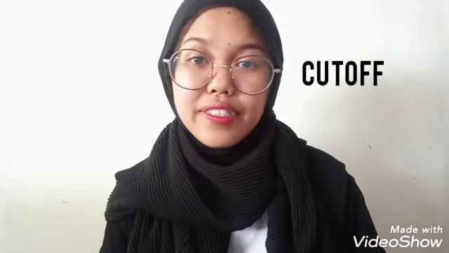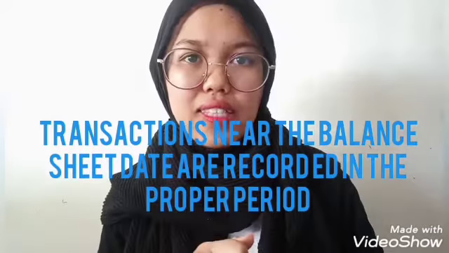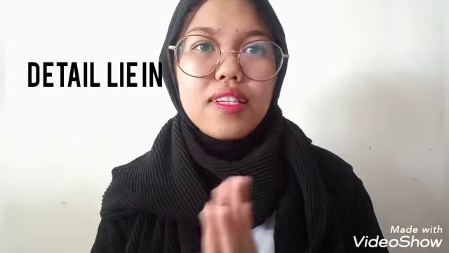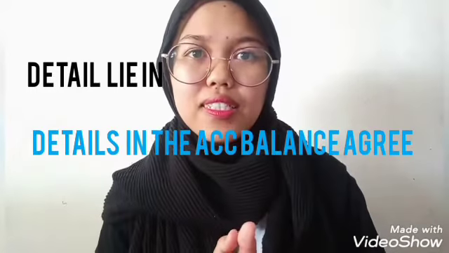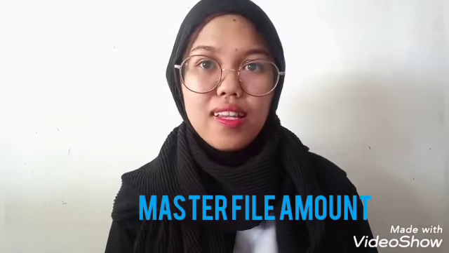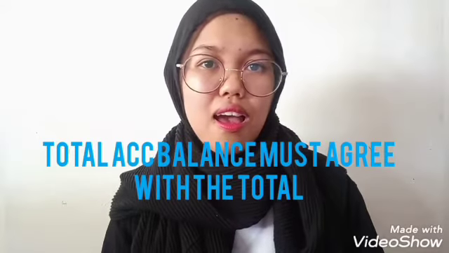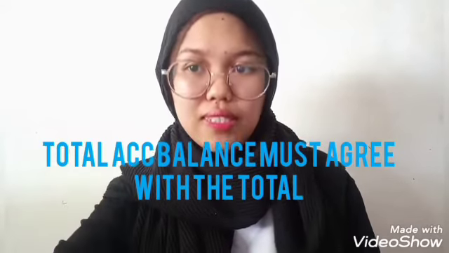Cut-off: transactions near the balance sheet date are recorded in the proper period. For example, purchase cut-off at year-end. Detail tie-in: details in the account balance agree with the related master file amount, and the total in the account balance agrees with the total. For example, the total of inventory items agrees with the general ledger.